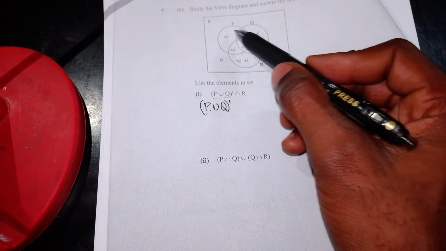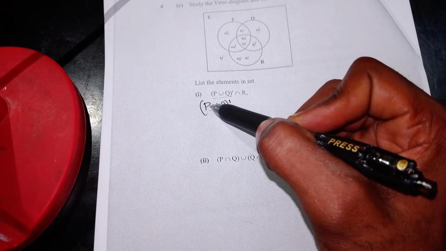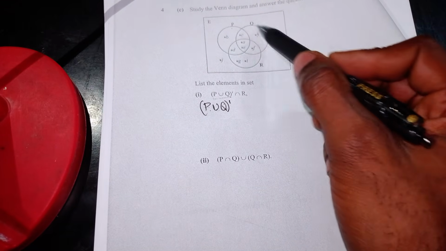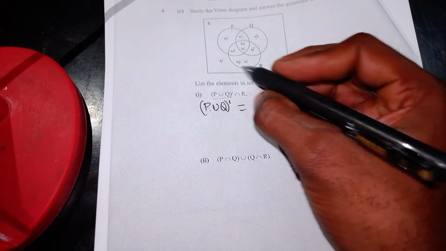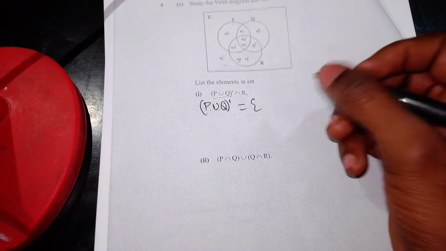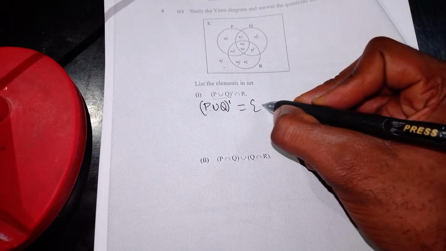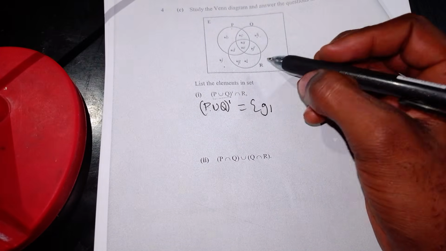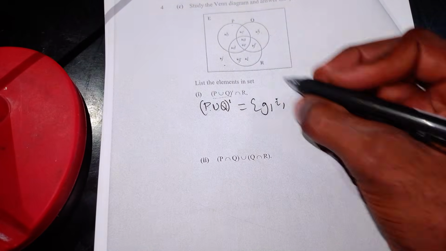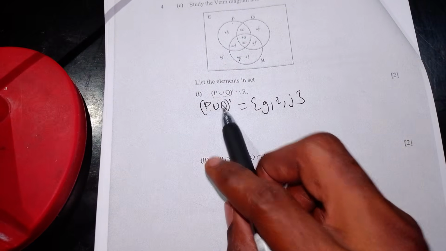This is my Q, by the way. So P union Q means this and this combined. And then P union Q complement means outside these two. So by outside P and Q, we mean these three guys here. So you list them down in ascending order. So I think the first one will be a G, and then an I, and then we have a J, like this. These are my elements in P union Q complement.